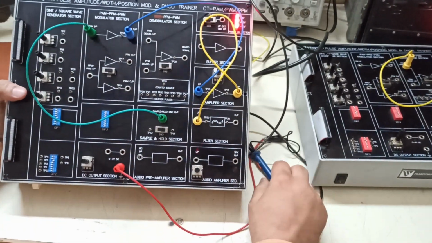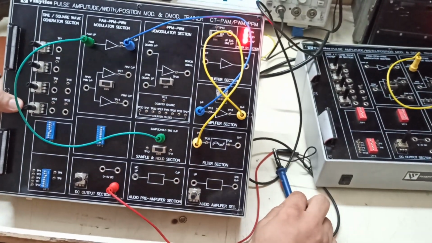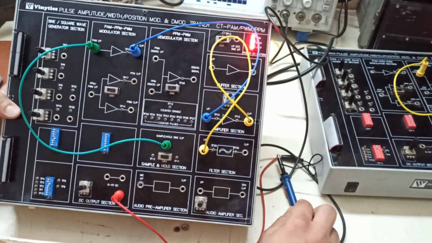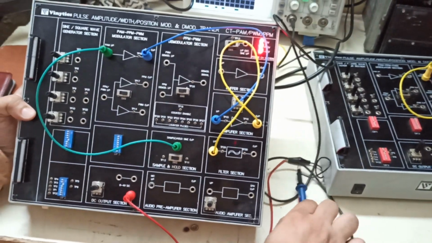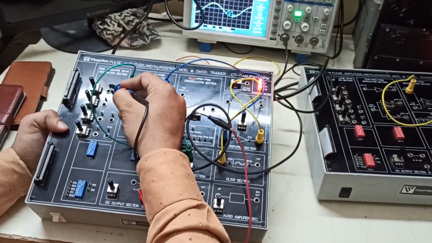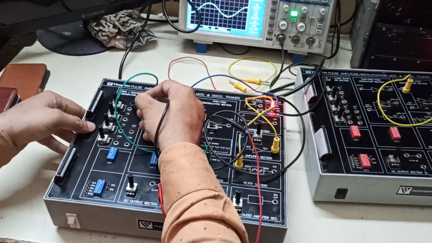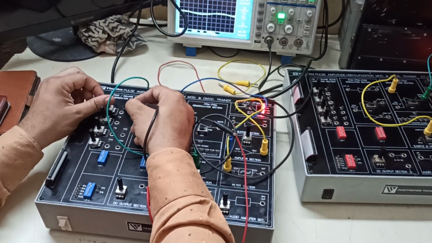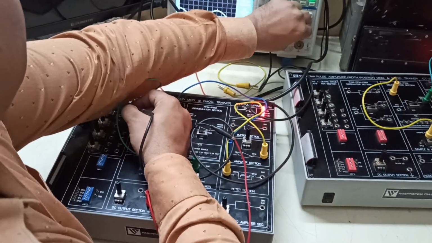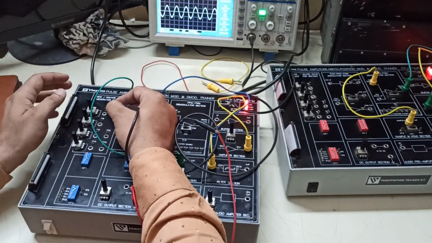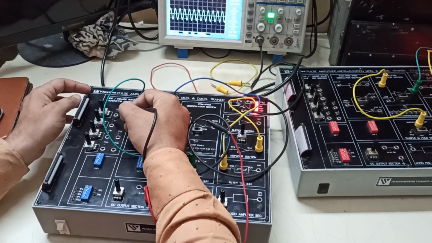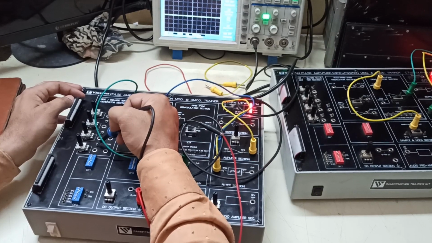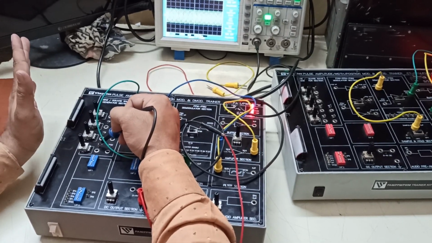We are starting the demo for the PAM, PPM, PWM modulation and demodulation trainer kit. In this trainer kit, we have fixed frequencies, which you can see here on the DSO. From the knob, you can change the amplitude, and these frequencies are fixed. These are 250 hertz, 500 hertz, 1 kilohertz, and 2 kilohertz.